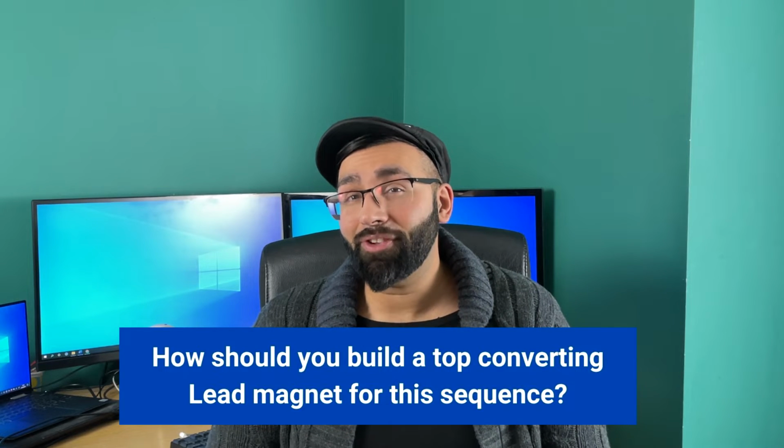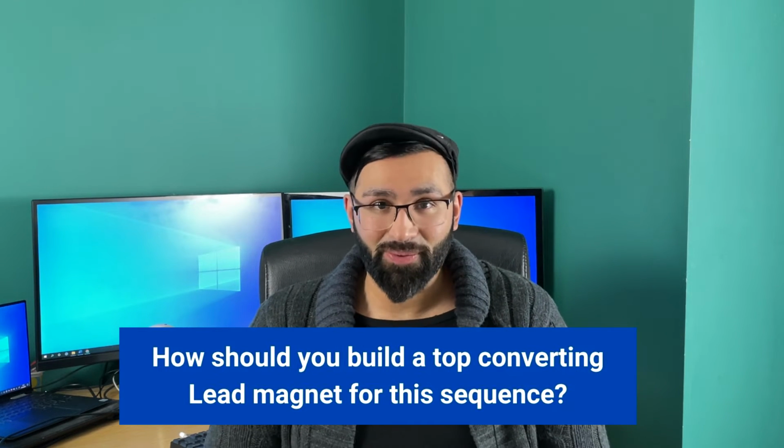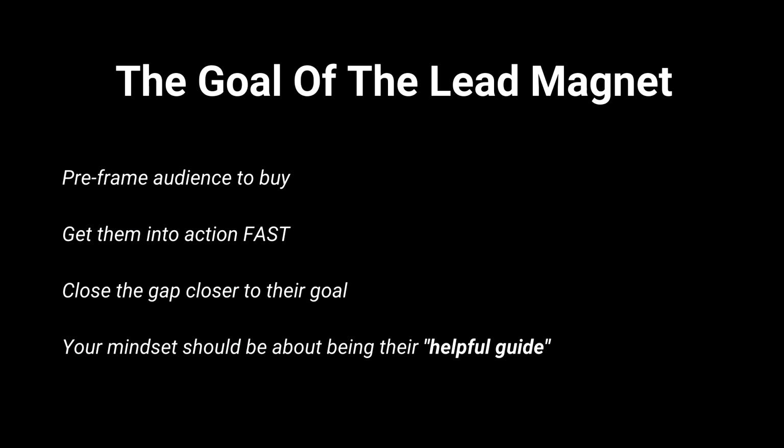So with that said, how should you build out a top converting lead magnet for this sequence? Well, your goal here is to pre-frame and prepare your audience to buy and help them get into action as fast as possible and get them closer to their results.